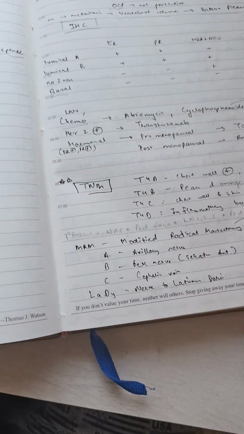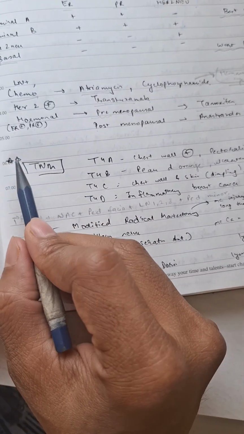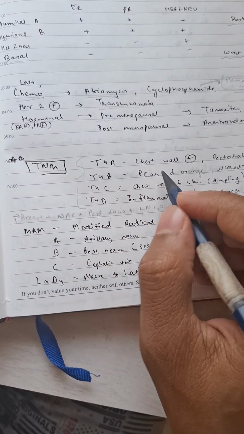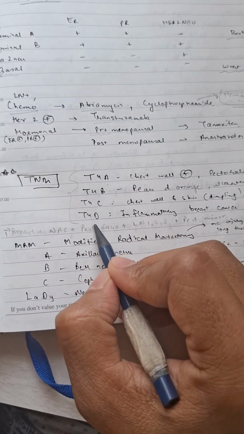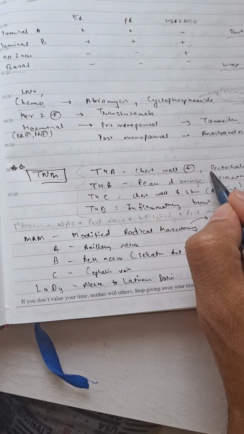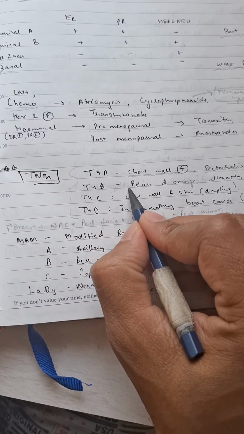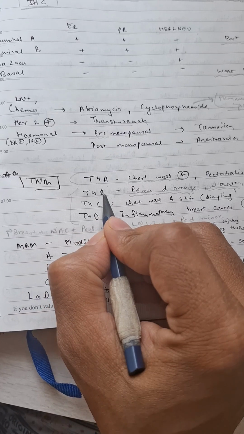Okay, this is done. Then TNM staging is very important, and most of the questions have been asked from it, but the very important thing is you should remember about the T4, T4A, T4B, T4C, and T4D. T4A is there is inclusion of chest wall, but there is no inclusion of pectoralis muscle. T4B, if there is word like peau d'orange or there is any kind of ulceration, it is directly T4B.